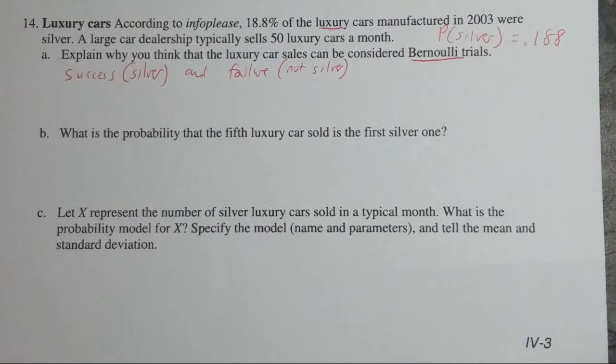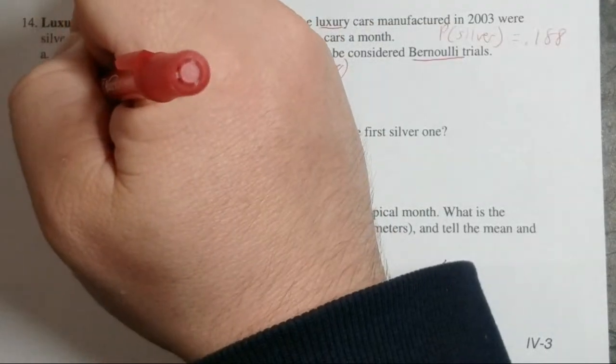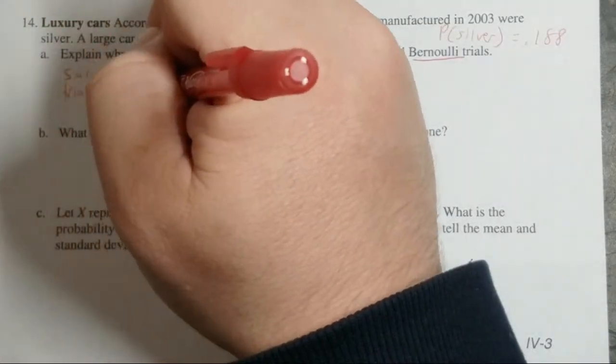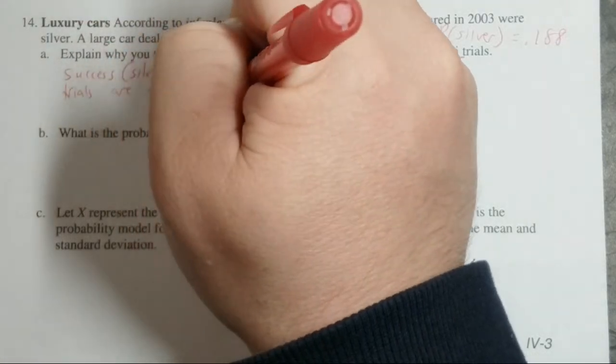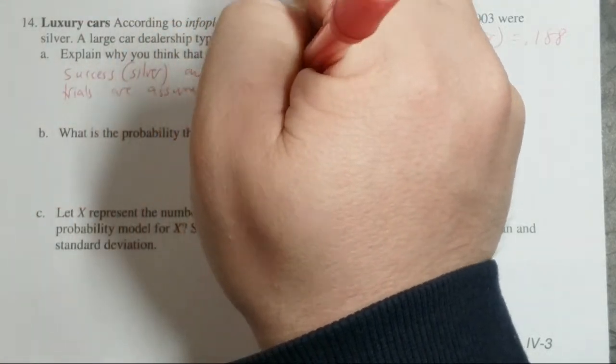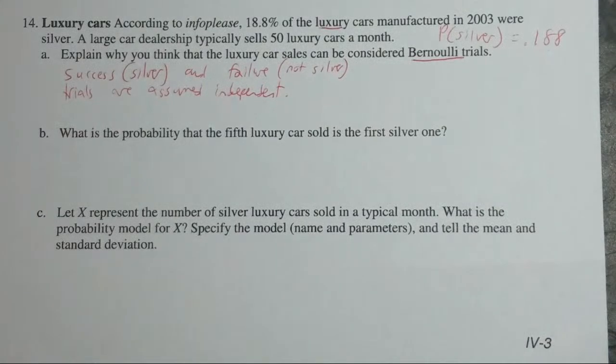More than that, we're talking about Bernoulli trials. Trials are assumed independent. Now, there's a couple different ways to think about this. You could think about it as each person coming in, whether or not they're going to purchase a silver luxury car or not, is independent of the next.